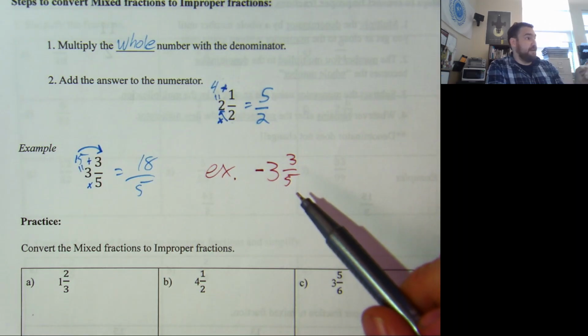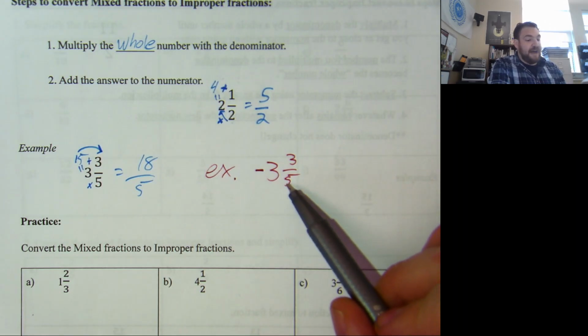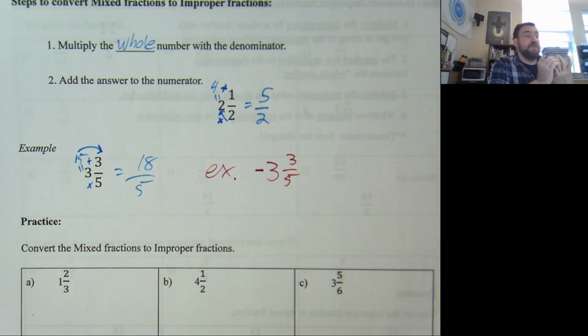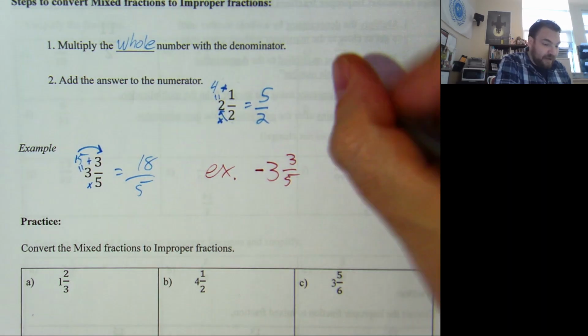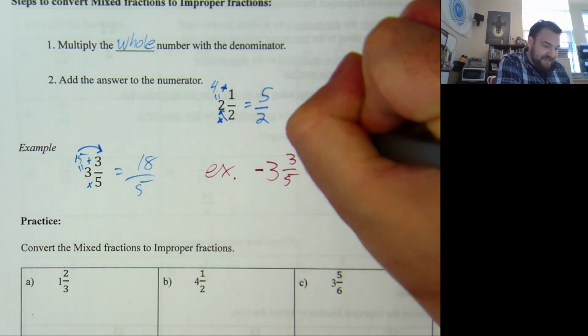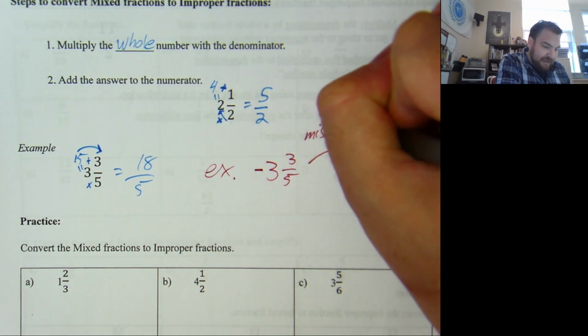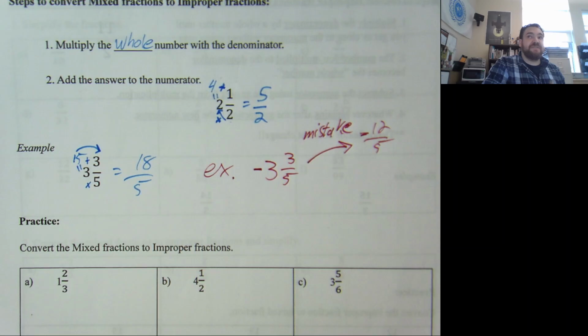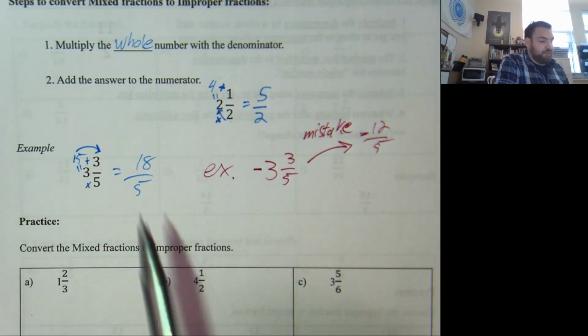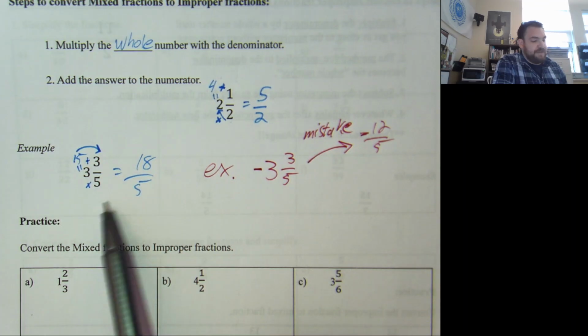Often what I will see is students will go, okay, 5 times negative 3. If they do 5 times negative 3, what are they going to get? Negative 15. And then they add that to the 3. What is negative 15 plus 3? Negative 12. So often students will make that mistake, and they're going to tell me this is actually negative 12 fifths. But we just did 3 and 3 fifths. 3 and 3 fifths should be 18 fifths.